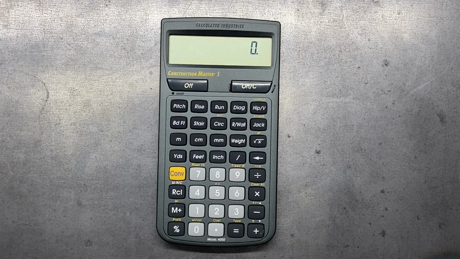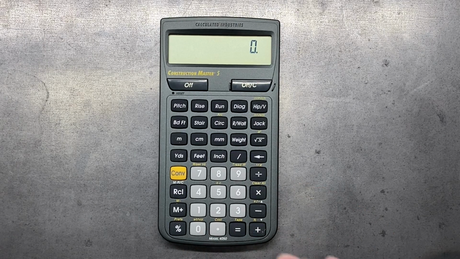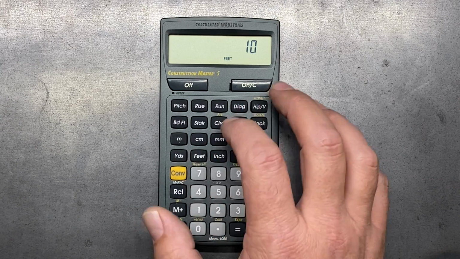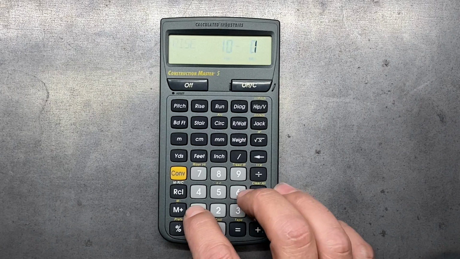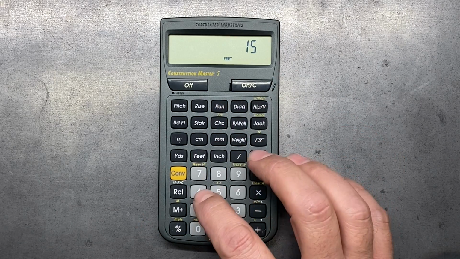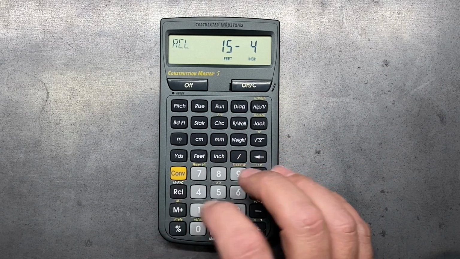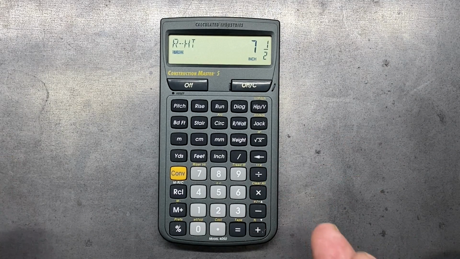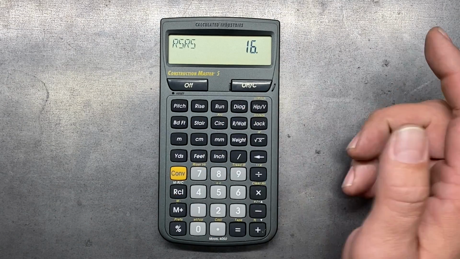One of the greatest features to this calculator is being able to figure out dimensions for staircases for your treads and your riser heights and angle of incline and all that stuff. So let's say, as an example, that we need to build a staircase, and our staircase has an overall height of 10 feet. That's the rise. And then our run is going to be, let's just say it's 15 feet 4-inch run. Now, if we hit recall stair, that's going to give us our stored riser height. And if we hit stair again, that's going to give us our number of risers at 16.